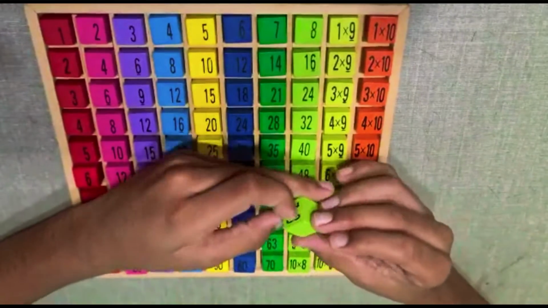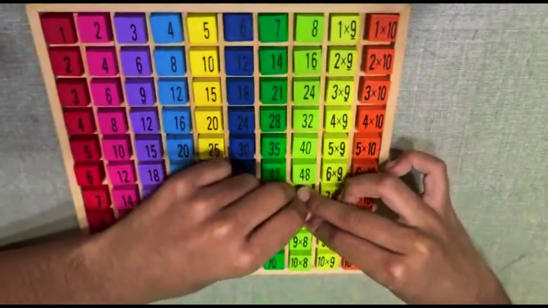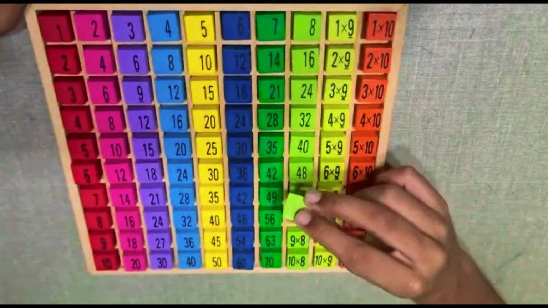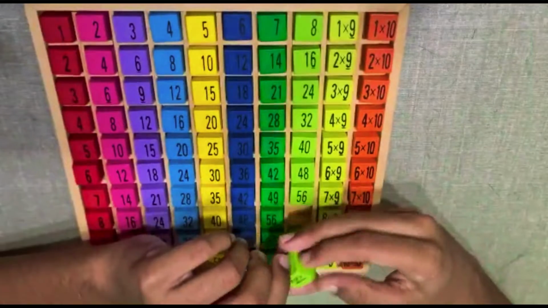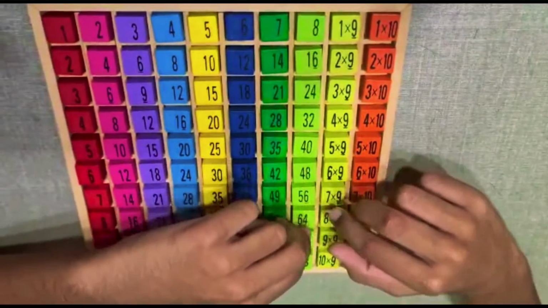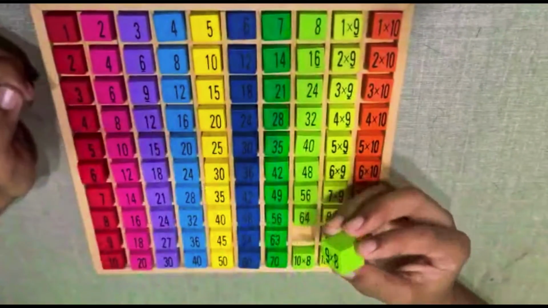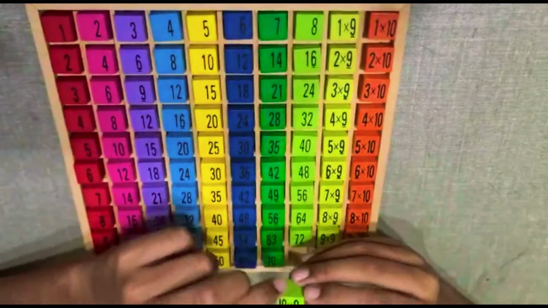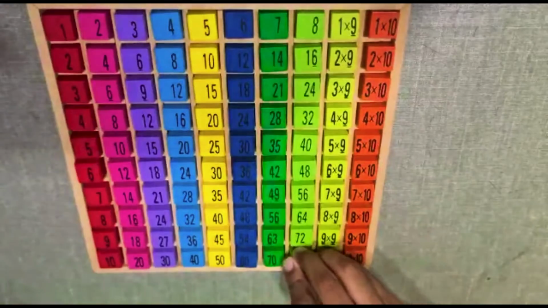7 into 8 is 56. 8 into 8 is 64. 9 into 8 is 72. 10 into 8 is 80.